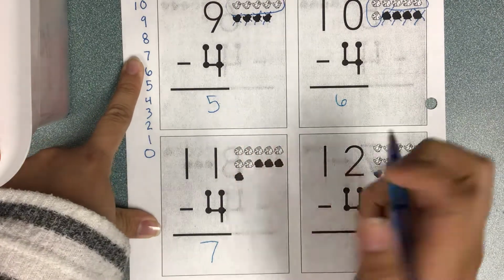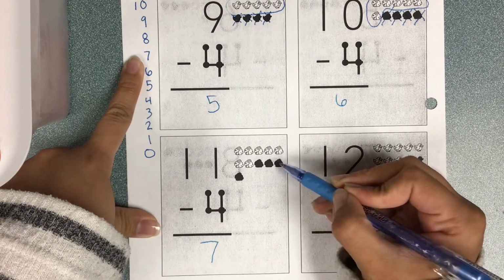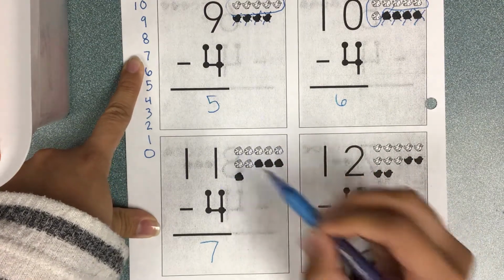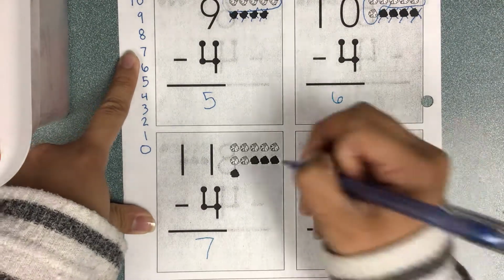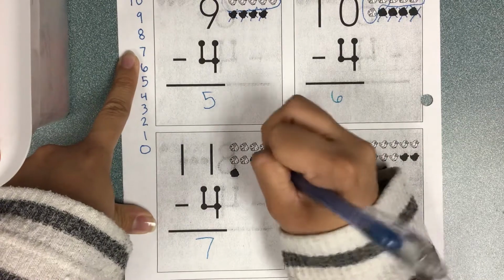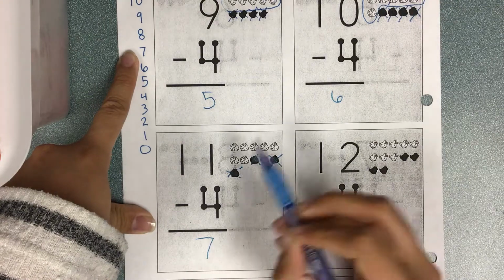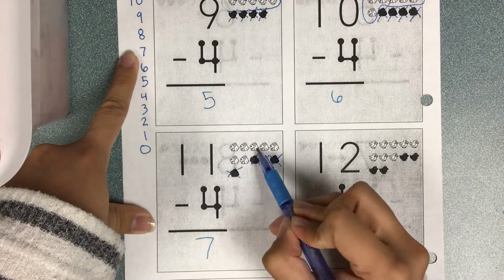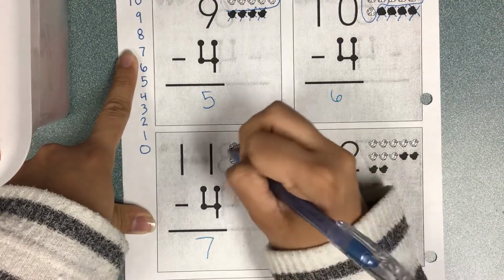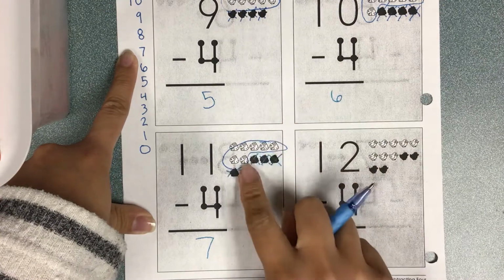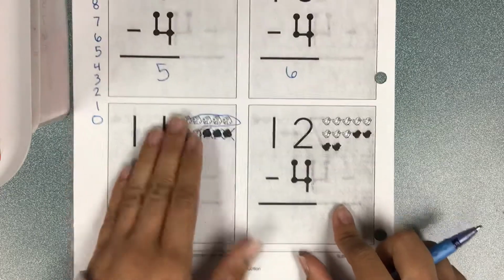So let's count all of them together. 1, 2, 3, 4, 5, 6, 7, 8, 9, 10, 11. So there are 11 bunnies all together. And we're gonna subtract, take away 4. So we're just gonna put X's on 4 of the bunnies. And then we're just gonna count how many bunnies we have left. 1, 2, 3, 4, 5, 6, 7. We have 7 bunnies, and that matches our answer. Good job.